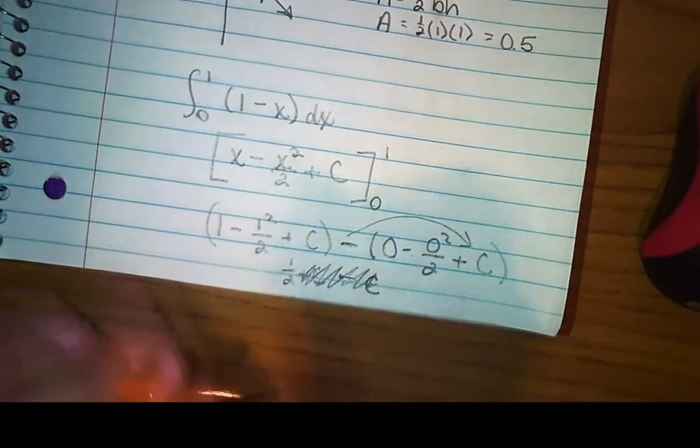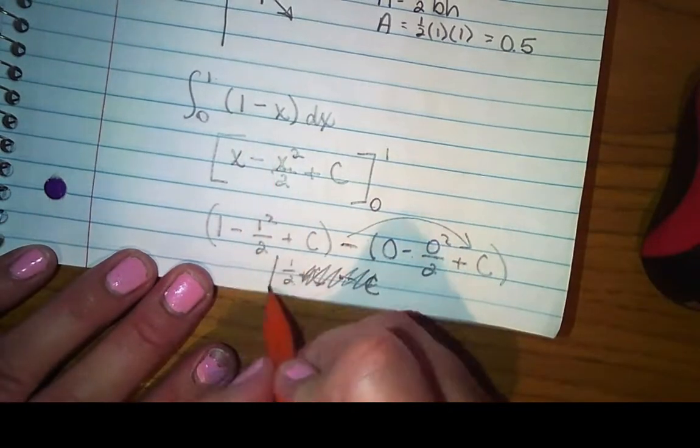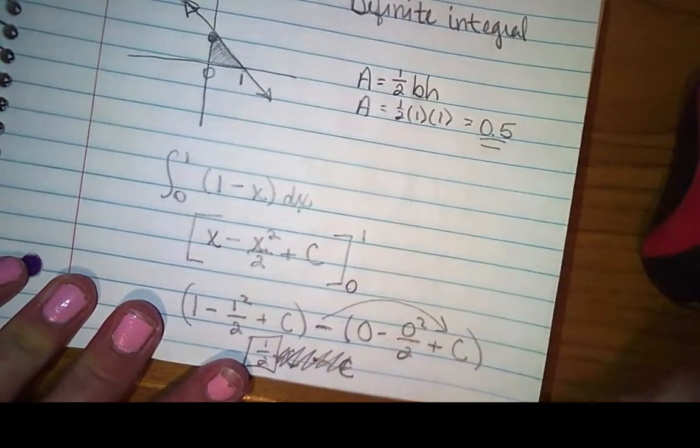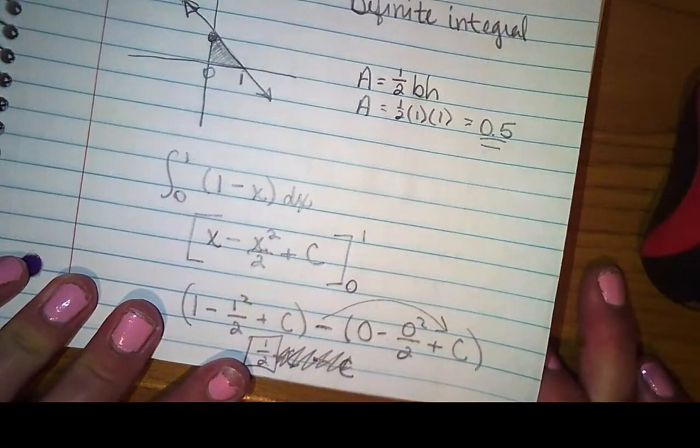So I'm not going to write them. Bottom line is I use calculus to find out that the area under the curve is a half. Well, what did I find out in geometry world? I found out that the area under the curve is a half. Okay, so that is where we're headed after this test.